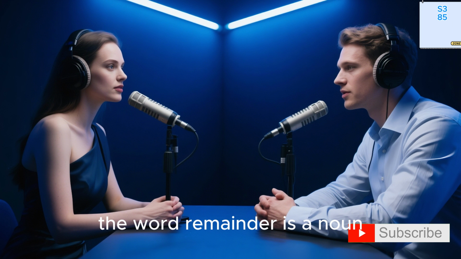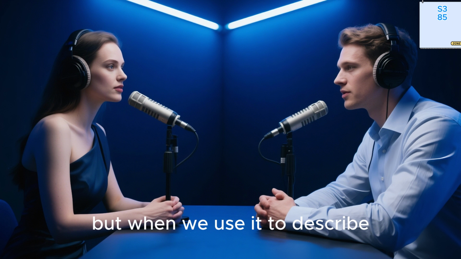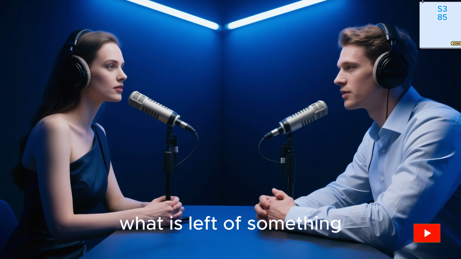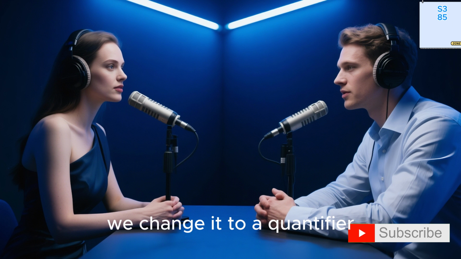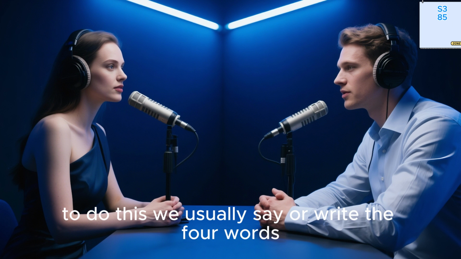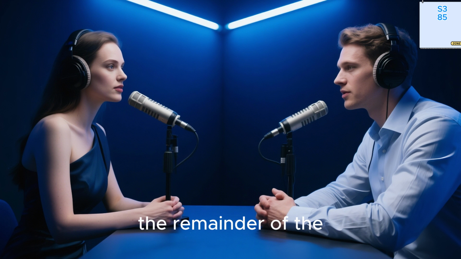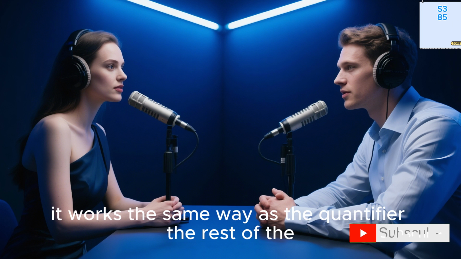The word remainder is a noun, but when we use it to describe what is left of something, we change it to a quantifier. To do this, we usually say or write the 4 words, the remainder of the. In this way, it works the same way as the quantifier, the rest of the.